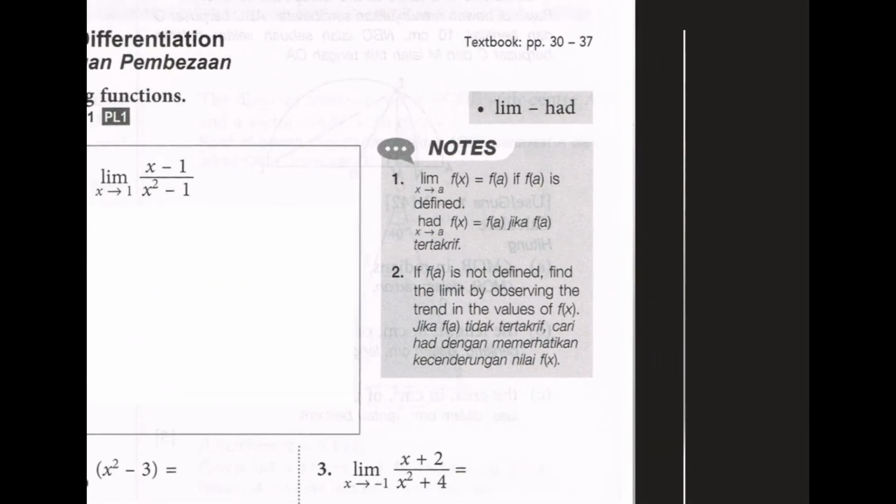As you can see here, LIM stands for limit. This is the short form. When you see an arrow, we say x approaches a. Then what you need to do is substitute a into x. Then you get f(a), if f(a) is defined.